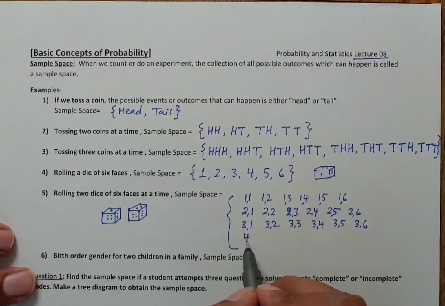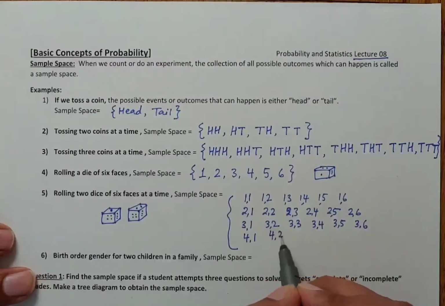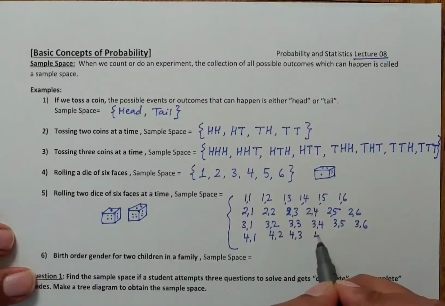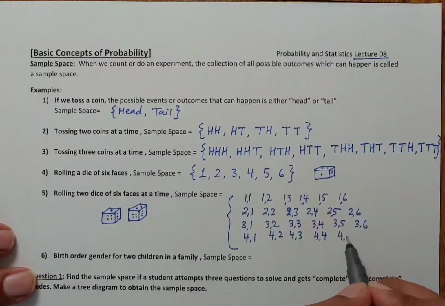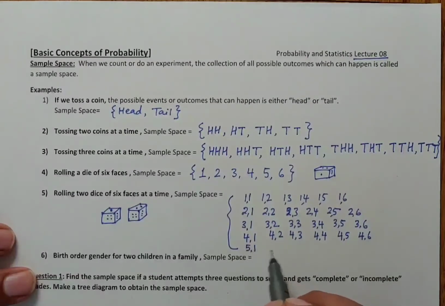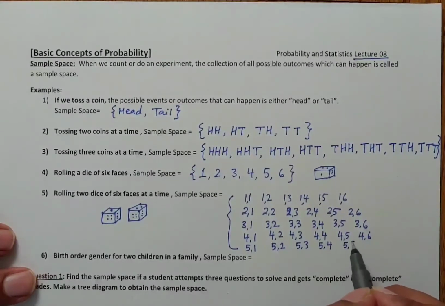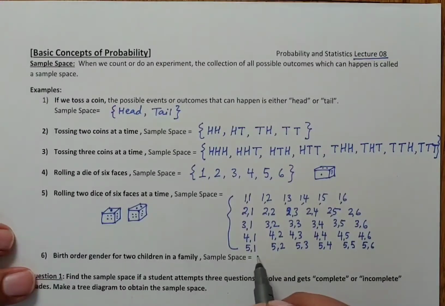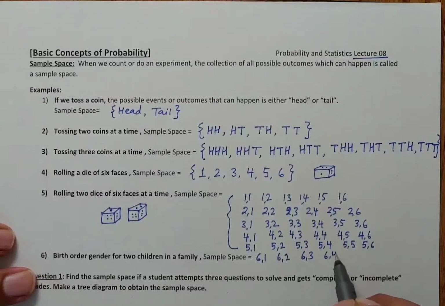Okay, 4 1, 4 2, 4 3, 4 4, 4 5, 4 6, 5 1, 5 2, 5 3, 5 4, 5 5, 5 6, and 6 1, 6 2, 6 3, 6 4, 6 5, 6 6.